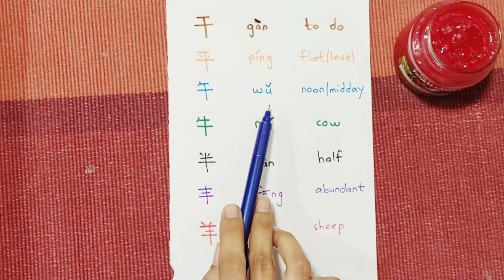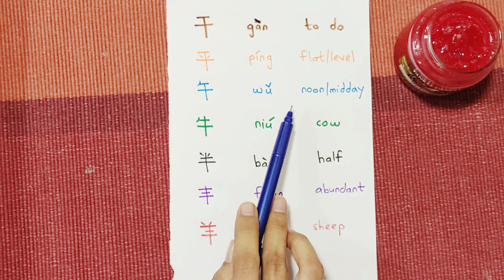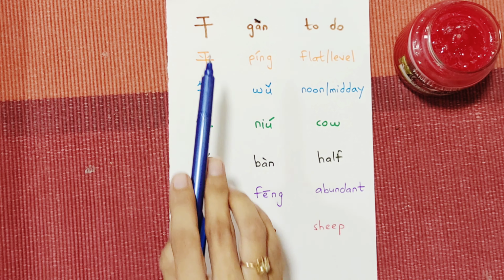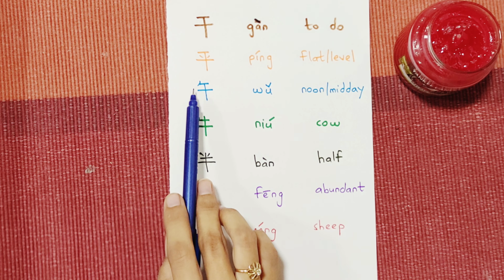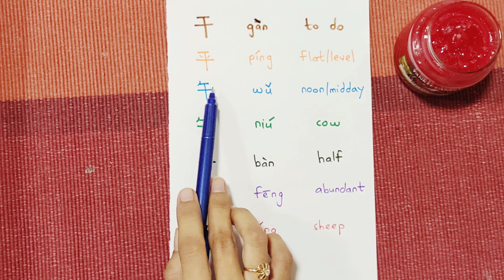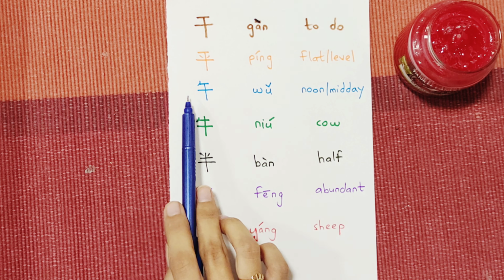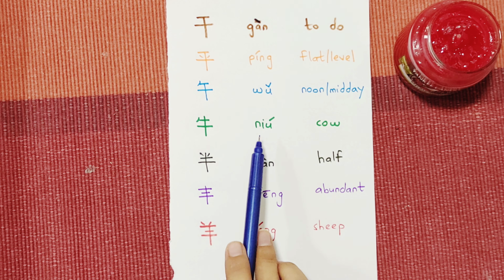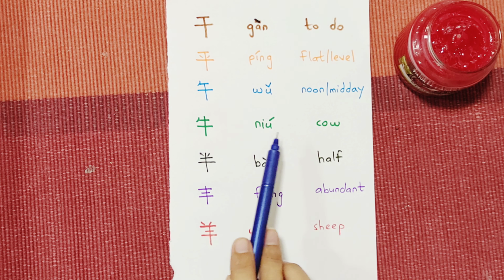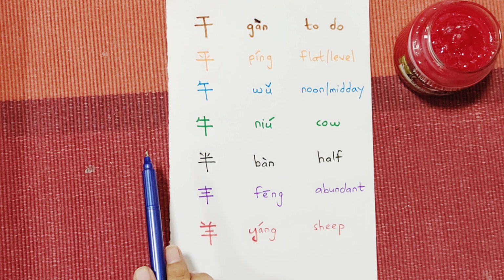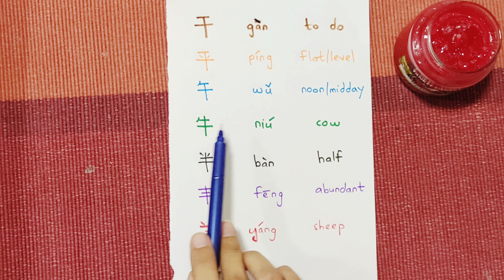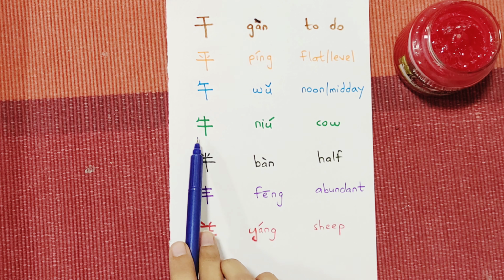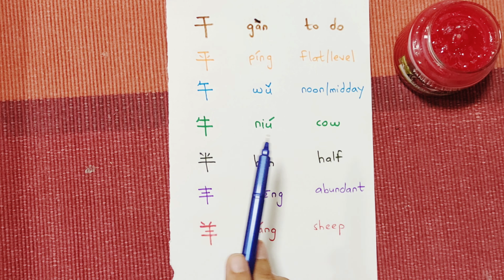And the third one is wu. This means noon, and this one is again very similar to gun, and the only difference is that there is this tiny stroke right here on the first horizontal line, I mean, and then the fourth one is neo, which means cow, and this one is almost the same as wu. The only difference is that the vertical line goes through the horizontal line on top.